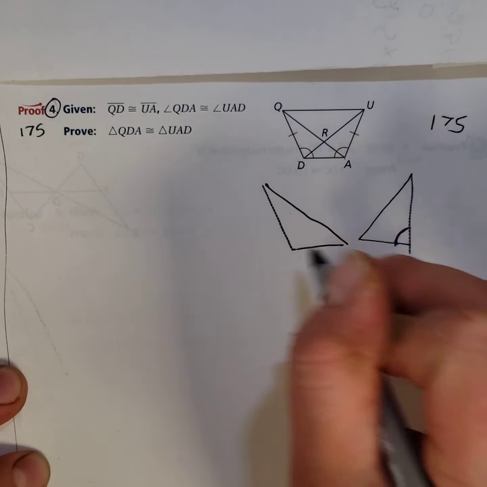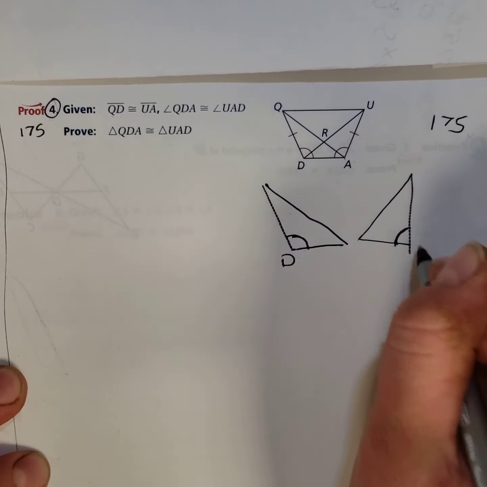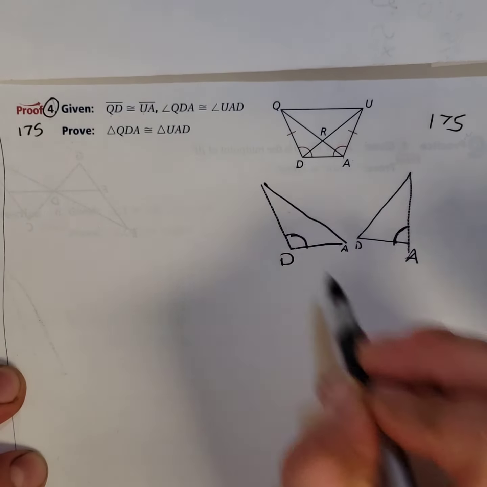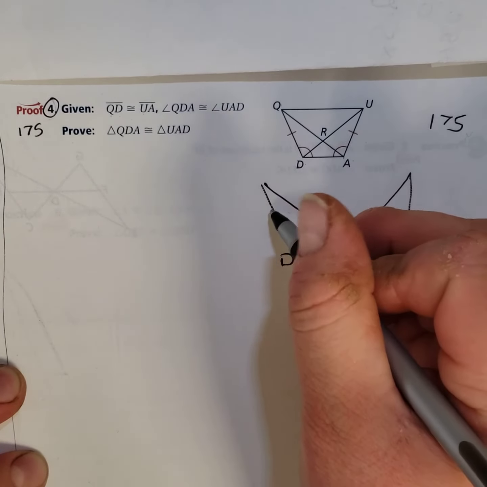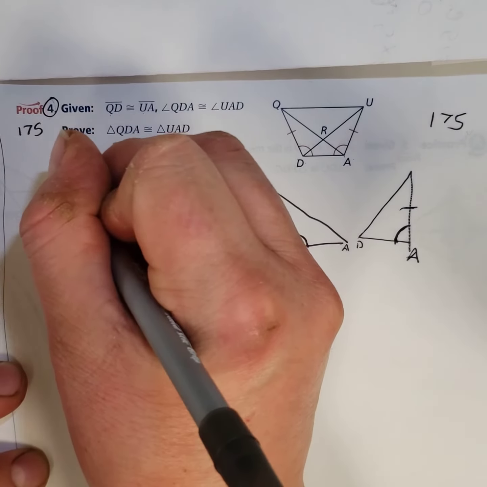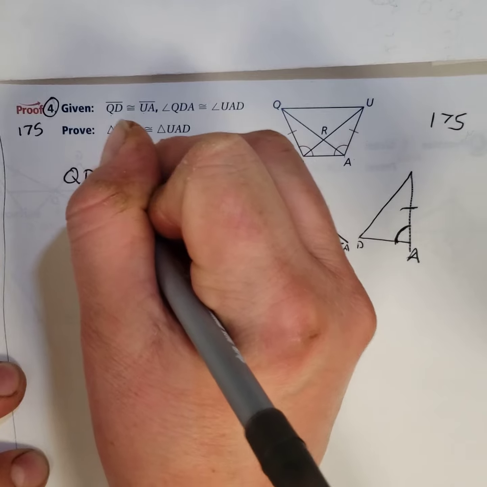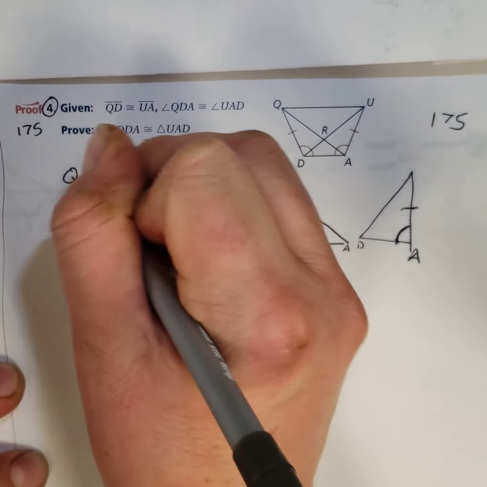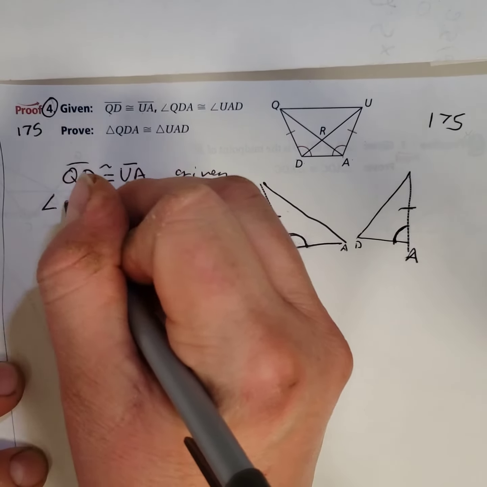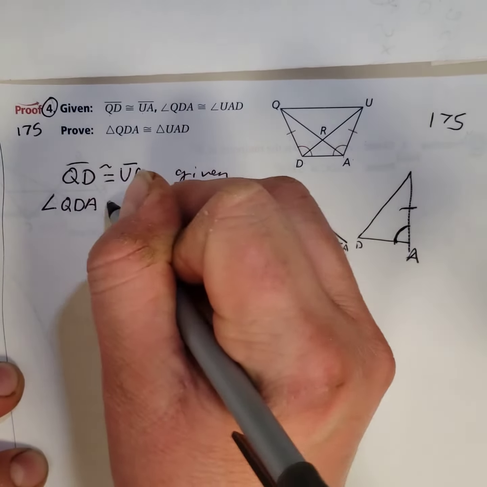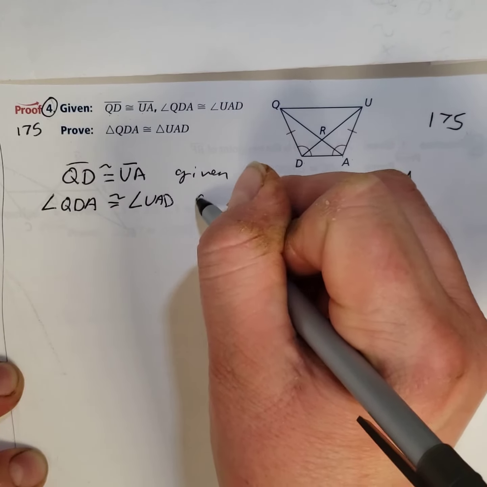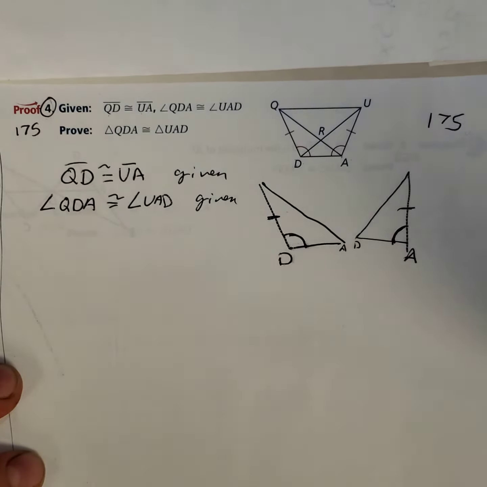All right, so we know that this angle and this angle, that's D and A. This is D and A again. We know that this angle and this angle are congruent. We know that this line and this line are congruent. So let's write that out. QD is congruent to UA. Those are both lines, and this is given. We know that angle QDA is congruent to angle UAD. Again, this is given.